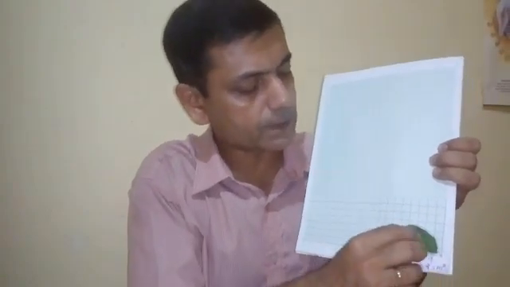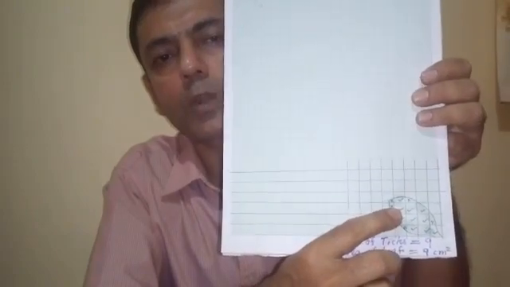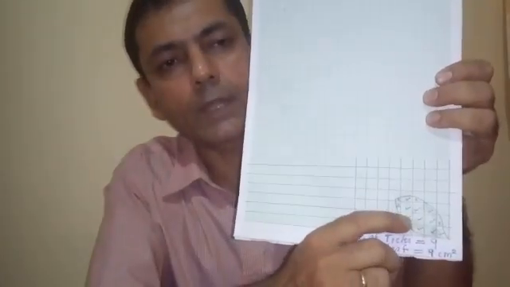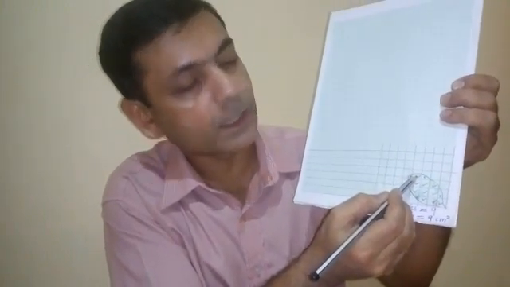Then we will remove this leaf and we will count those boxes which are covered half of the square or more than half of the square. So I have tick marked the boxes which are covered half or more than half. When I count like that, I get the number of boxes equal to 9, and one box is equal to 1 centimeter square. So the area of this leaf becomes 9 centimeter square. So you need to count the boxes which are covered half. Like for example, this box is covered half, or a little more than half.